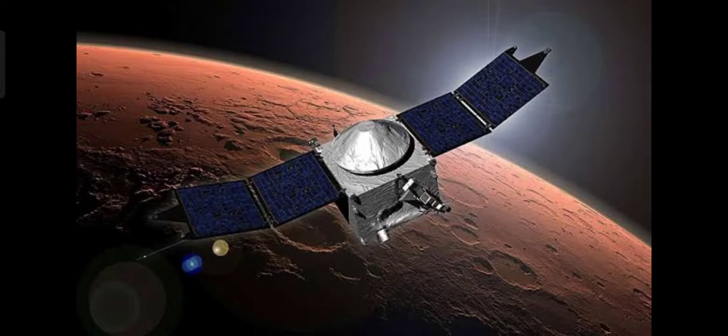Okay, to know more about Mars, India sent a satellite called Mangalyaan. It revolves around Mars and continuously gives us information about Mars.